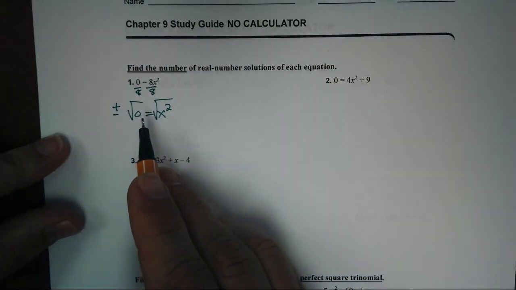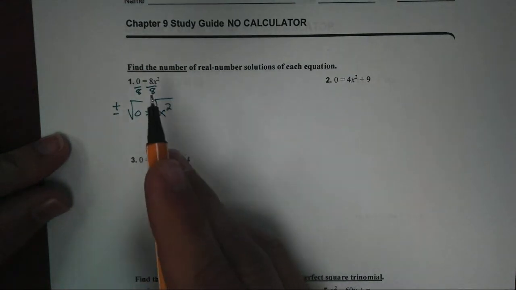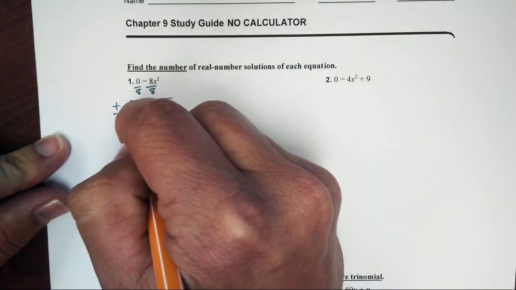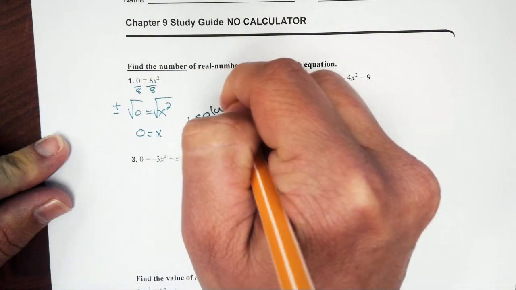But here's the thing. For 0, there's no such thing as the positive or the negative. 0 is neither positive nor negative. So therefore, x can only be one number, 0. So therefore, it is just one solution.